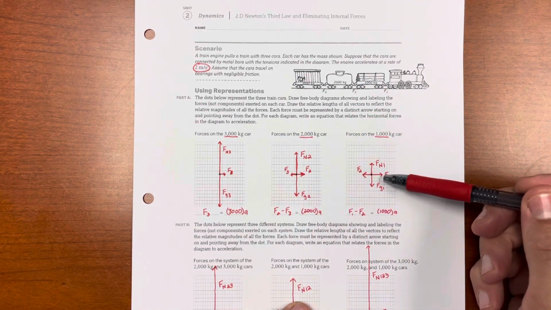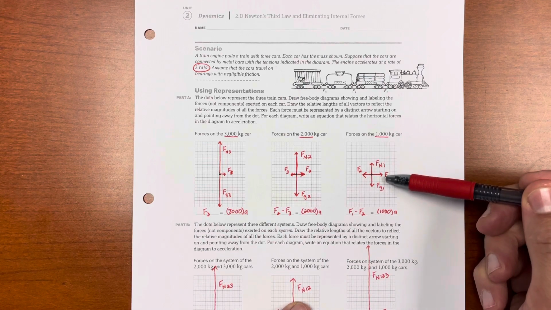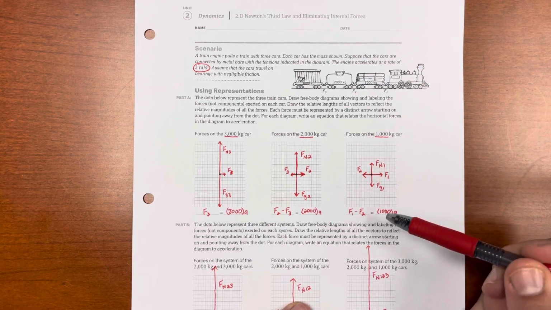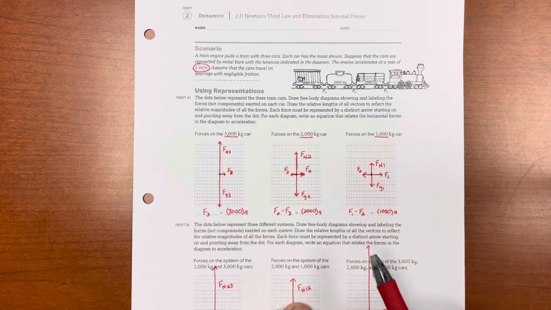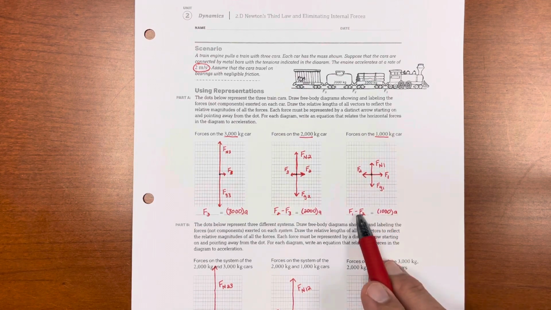Now you can see that the force of gravity down is going to be a little bit less on this one because it's only 1,000 kilograms, so 1,000 times 9.8, and then a little bit bigger here, and a little bit bigger here, because more mass gives you more force of gravity. So for this one, in the horizontal direction, force 1 minus force 2 gives me 1,000 times acceleration.